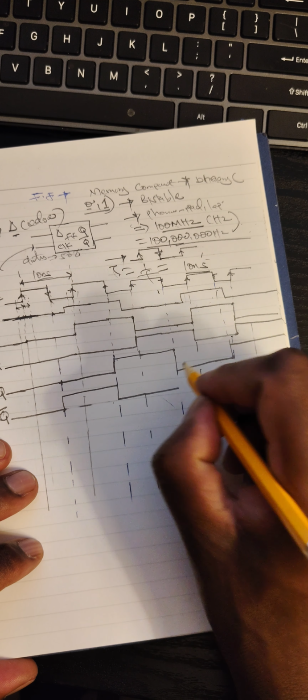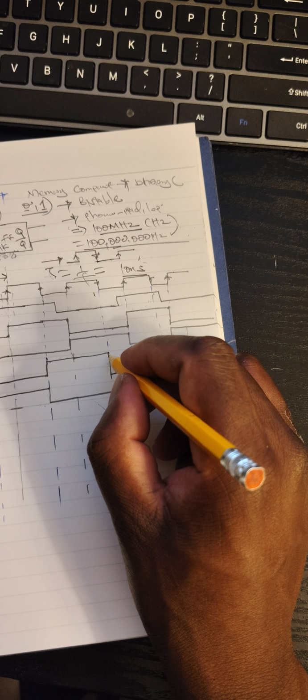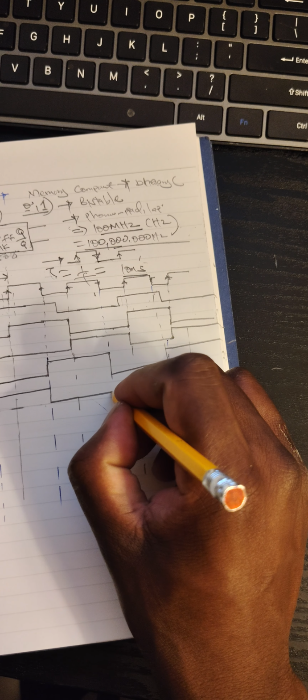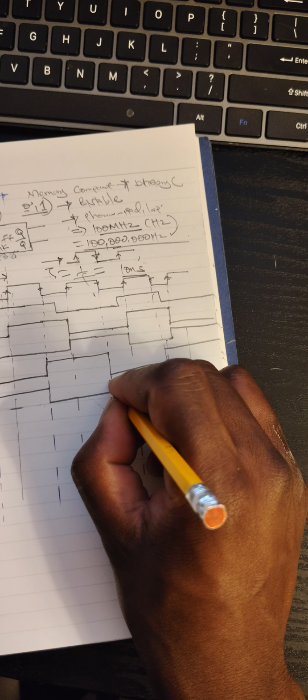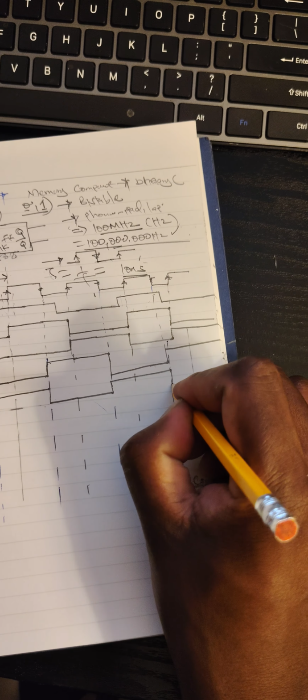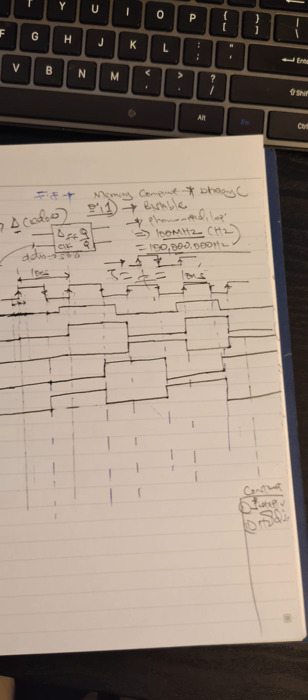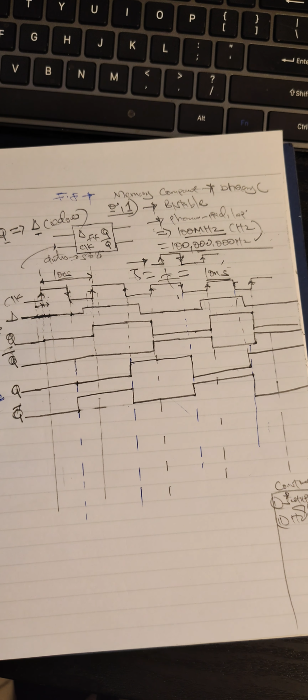Now at this point, it's moving from 1 to 0. So we are now moving up for our case. At this point, it's moving, so we'll move down and then boom. So that's the timing diagram for the positive edge trigger and negative edge trigger flip-flop.